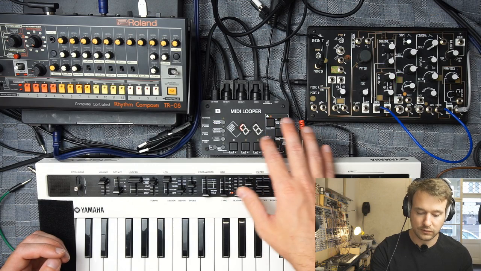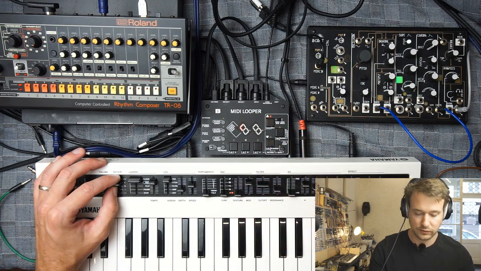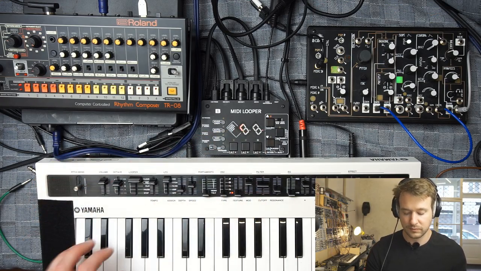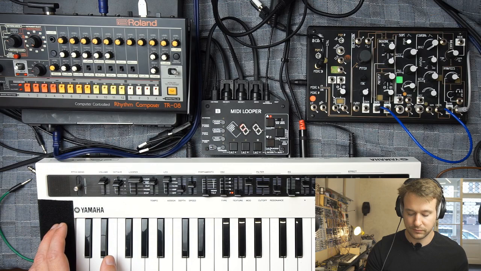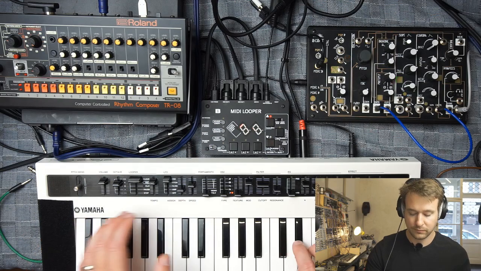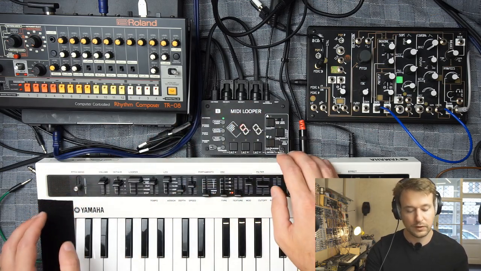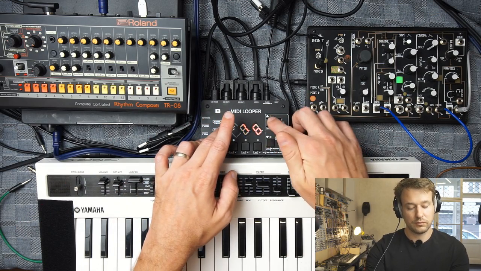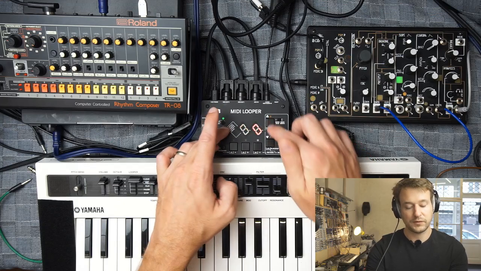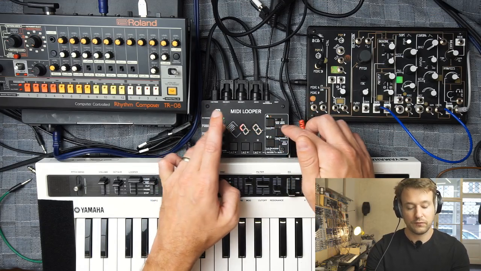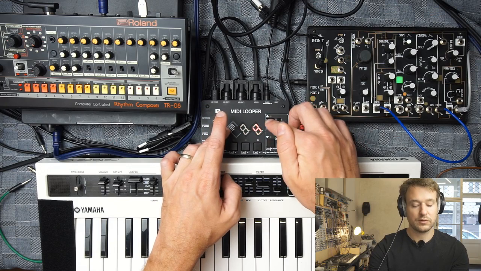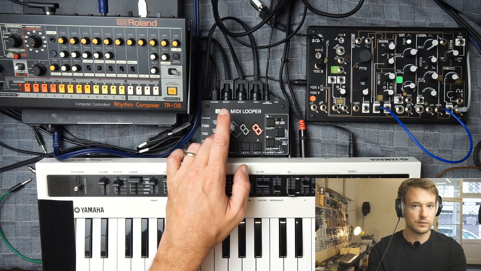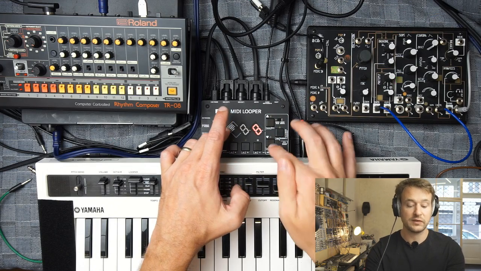Let's do something different so it's easier to hear. This one. So if I hold function quantize, and if I increase it, it delays every second 16th note, so it's like the swing basically.